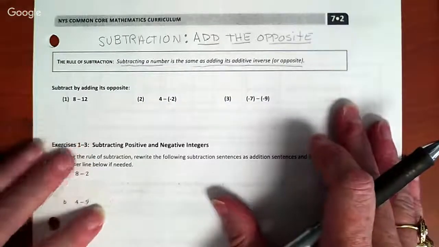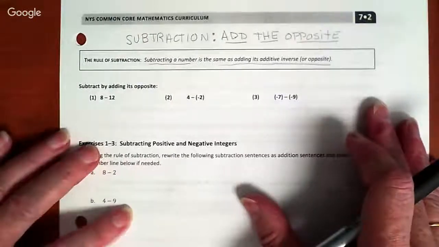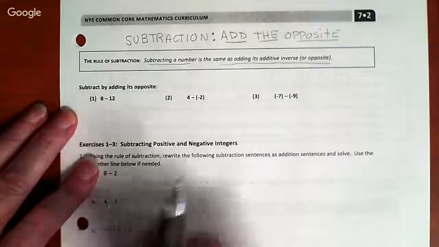And here's how we do that. That's what we're going to do right now. And here's how you show that work.